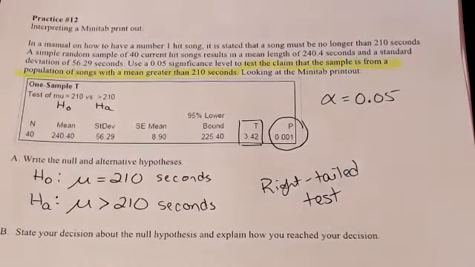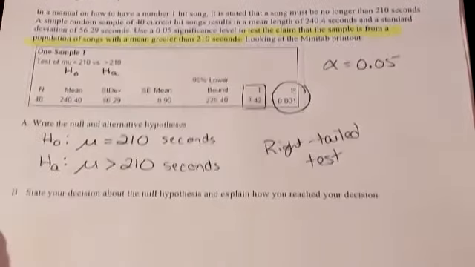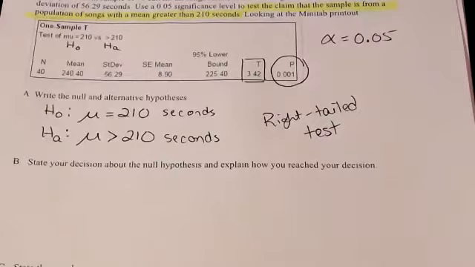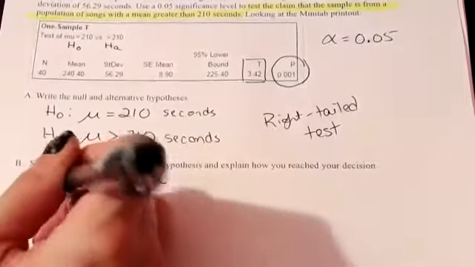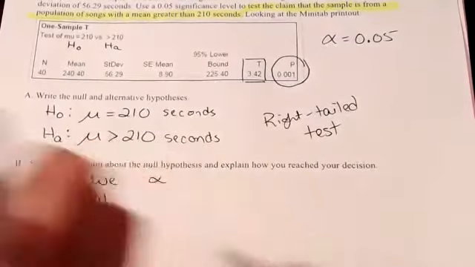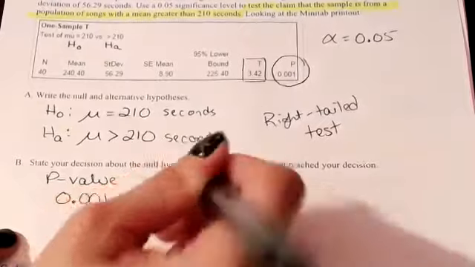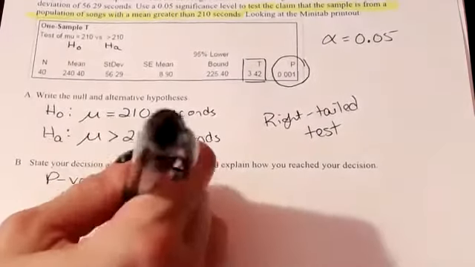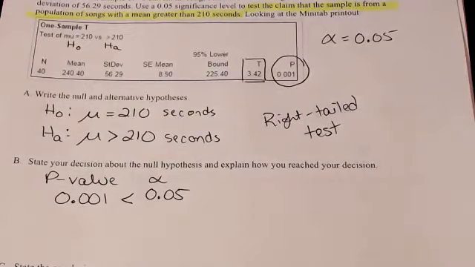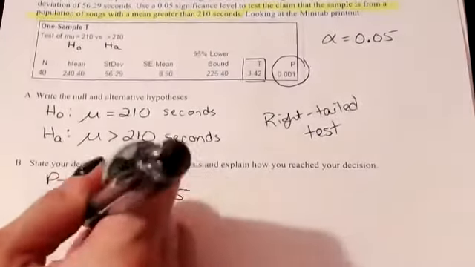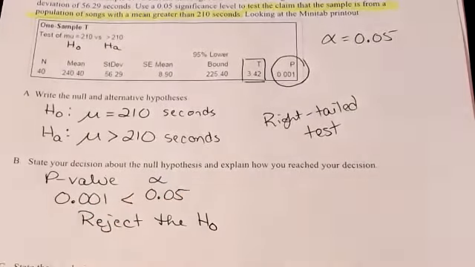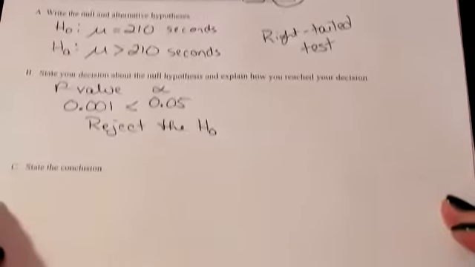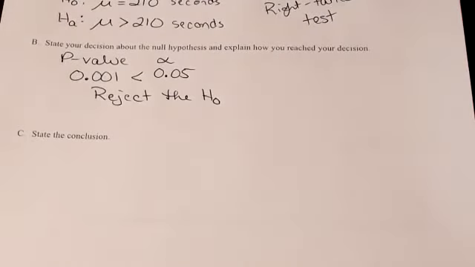Good. We are going to state our decision about the null hypothesis and explain how you reach your decision. Same exact thing, everyone. We compare the p-value and the alpha. I feel like at this point, you're all super proficient at comparing the two and then making a decision. So we see that our p-value is less than our alpha, so we are definitely going to reject the null. It's nice because even though you haven't seen this before, I know for a fact that you know exactly the steps that follow. So we're ready to write the conclusion.